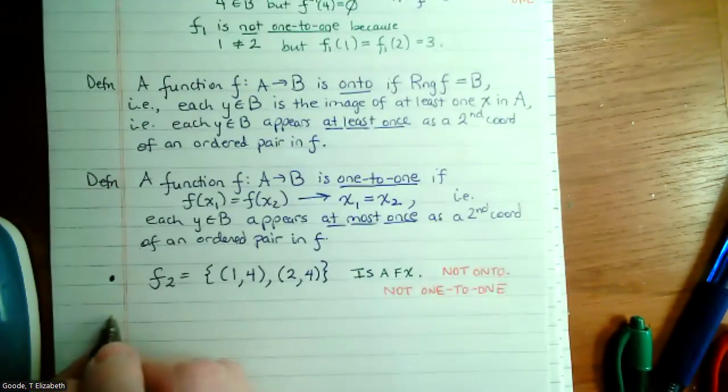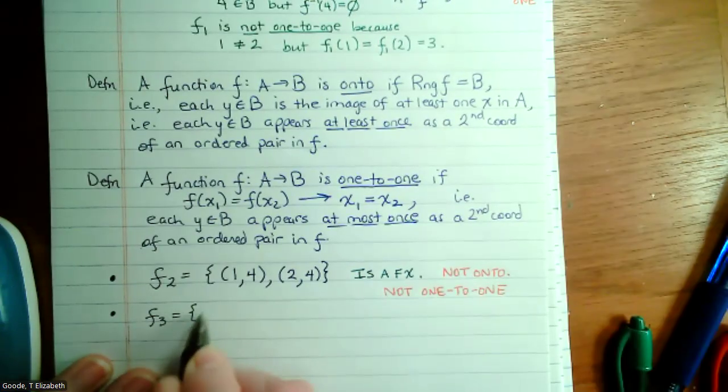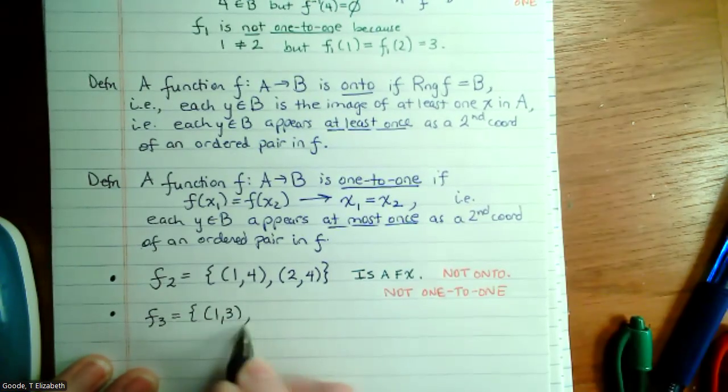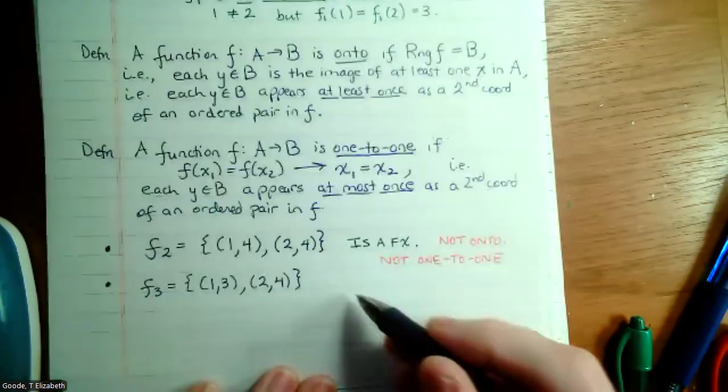But there are a couple of other functions. We could say, oh, well, let's let 1 map to 3, and let's let 2 map to 4. Let's draw that picture.